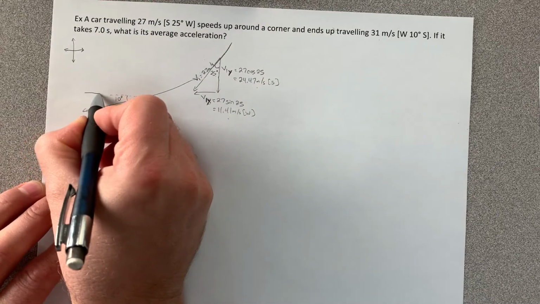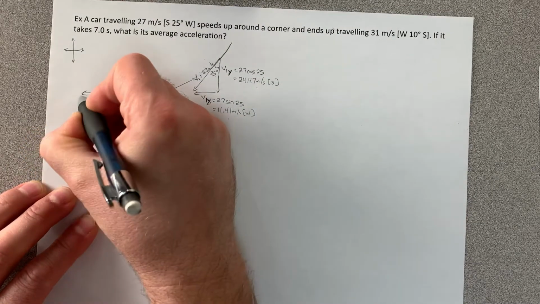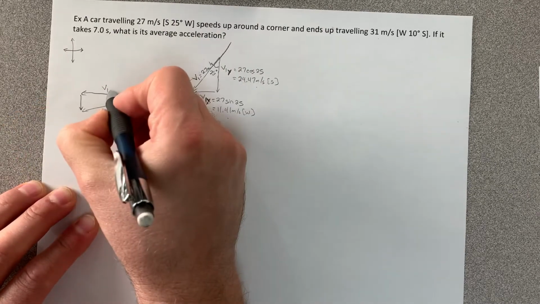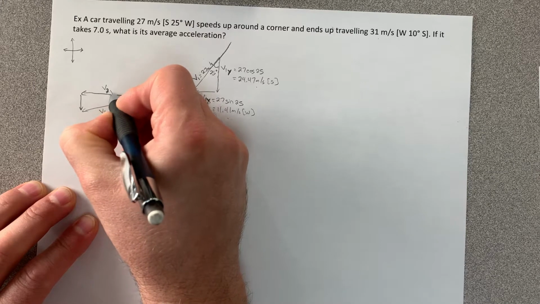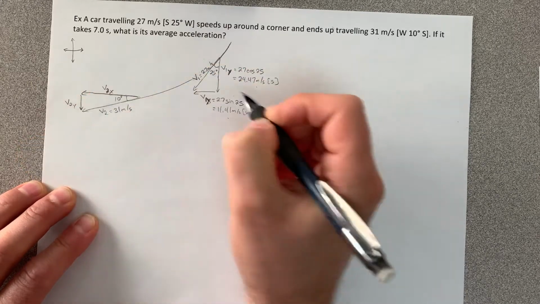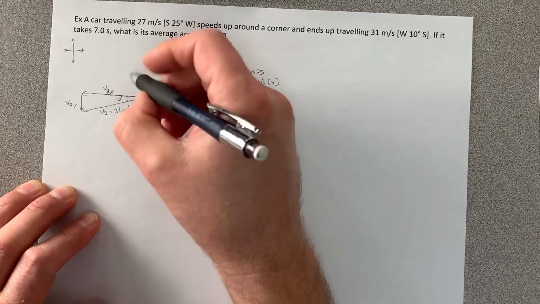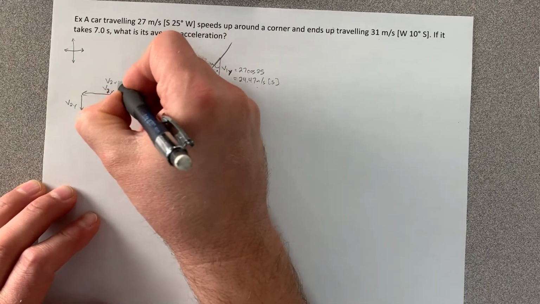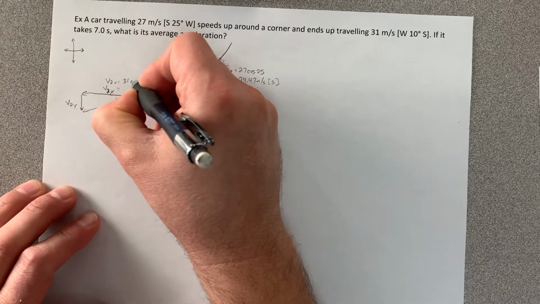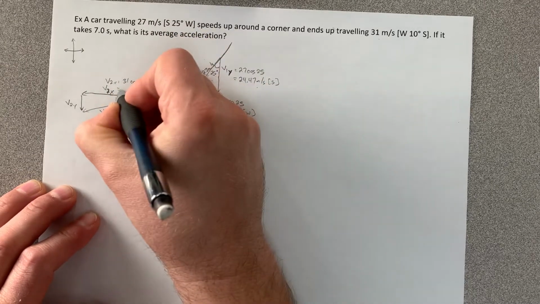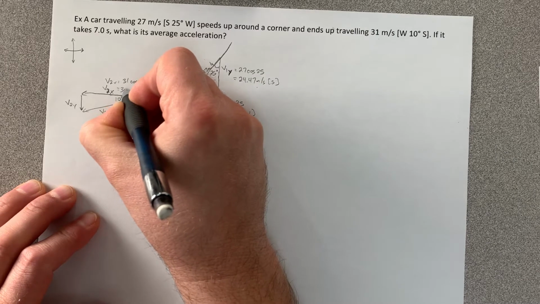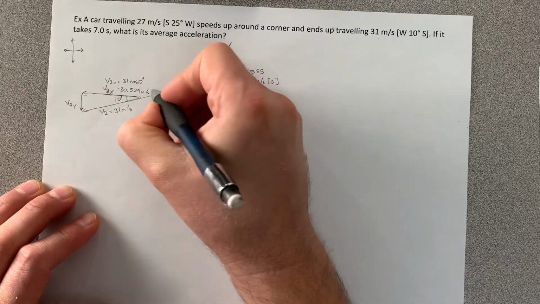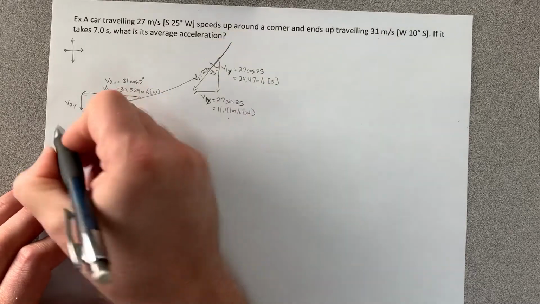We've got a triangle going like this. This would be, again, the x direction. I've got to make sure I get this right. Whoops, this is V2x. This would be V2y. In the x direction, let's say V2x would be 31 cos 10 degrees. And as a number, that's about 30.529 meters per second. This one is also west.